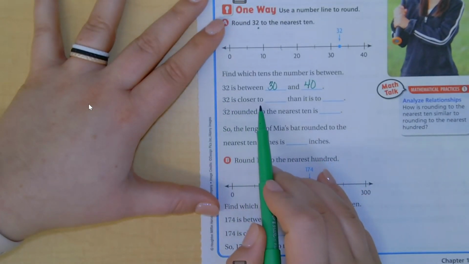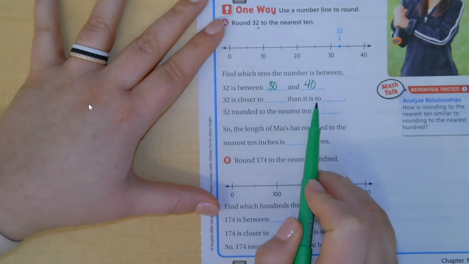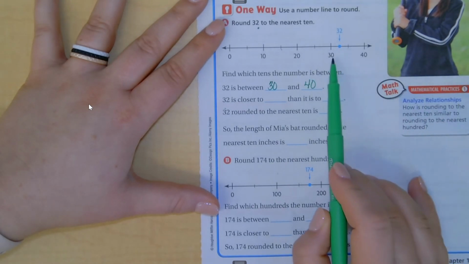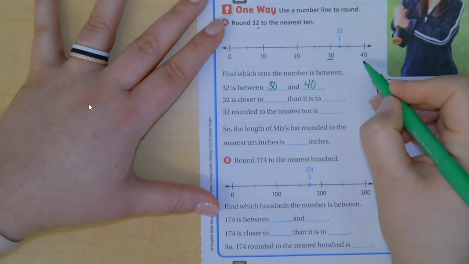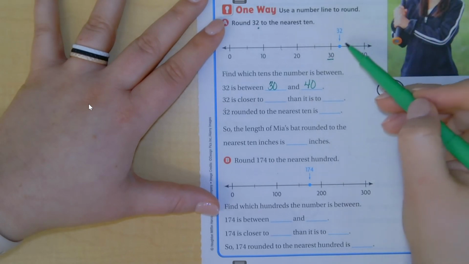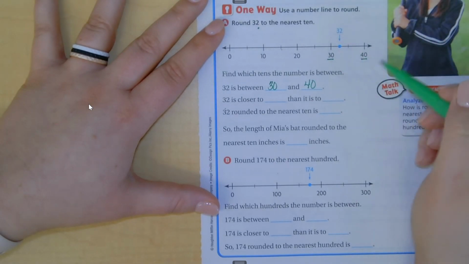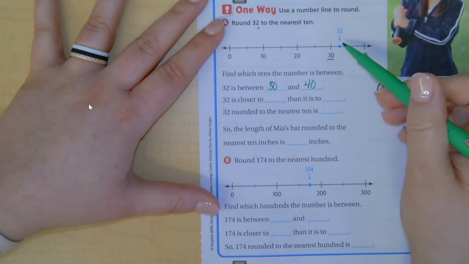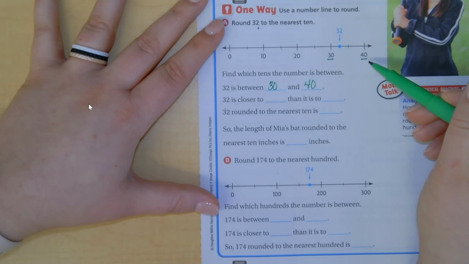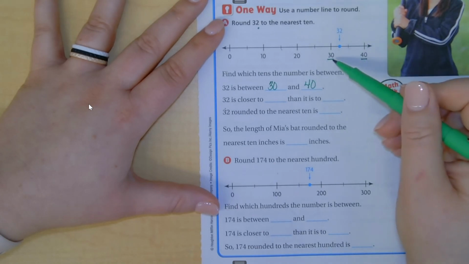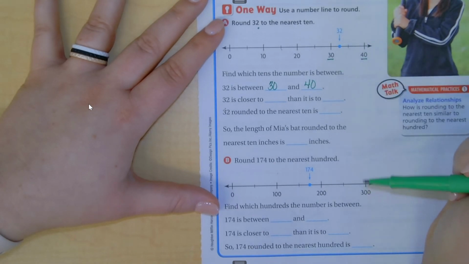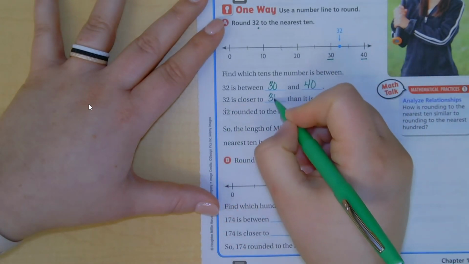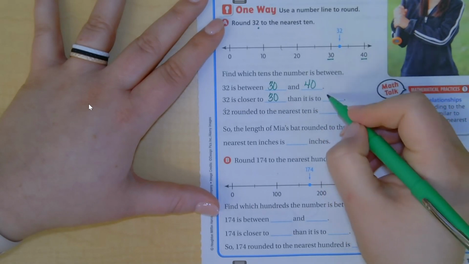32 is closer to blank than it is to blank. Okay, now we're still talking about the tens. So I want you to look at 30, and look at 40, and look at our blue dot. Just by looking at it, is the blue dot closer to the 30 or closer to the 40? I hope you said 30 because the blue dot is closest to 30. So on our line, we would write 32 is closer to 30 than it is to 40.